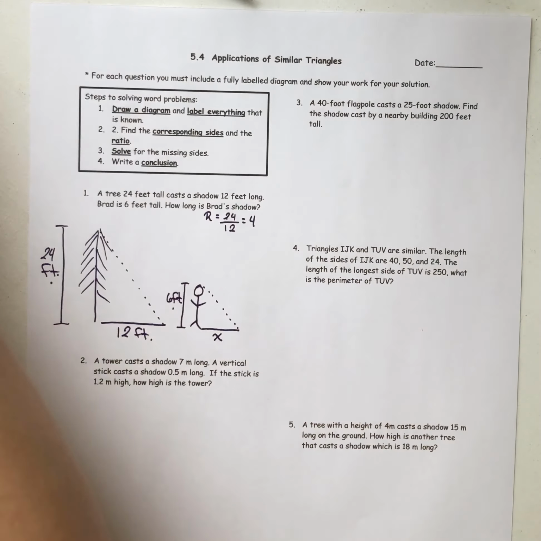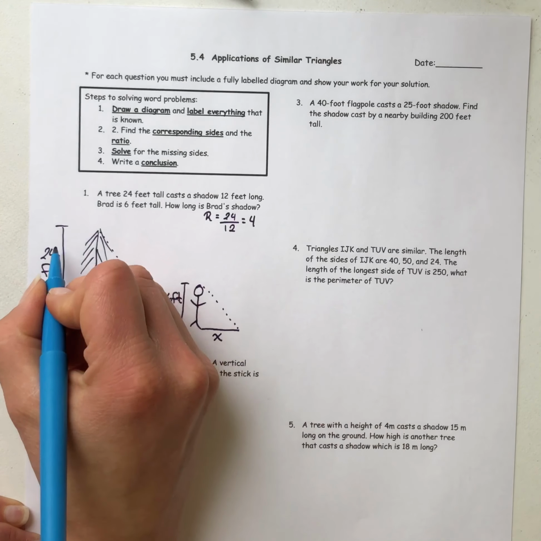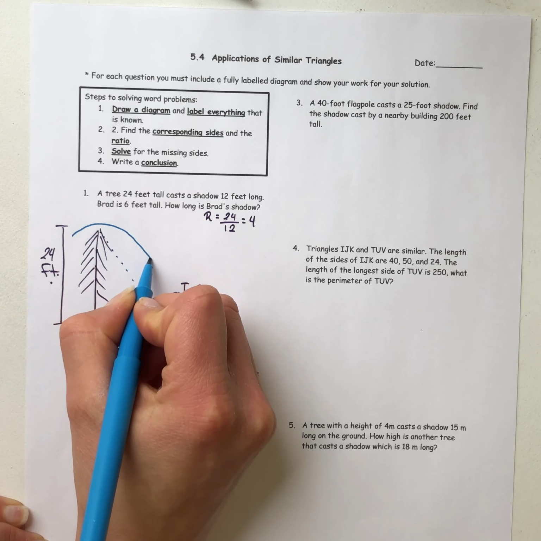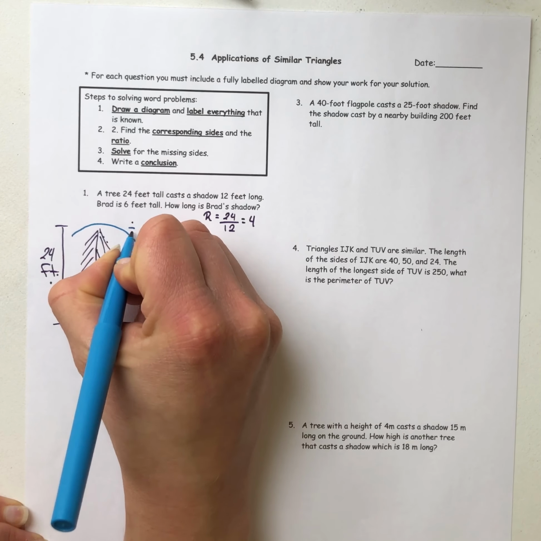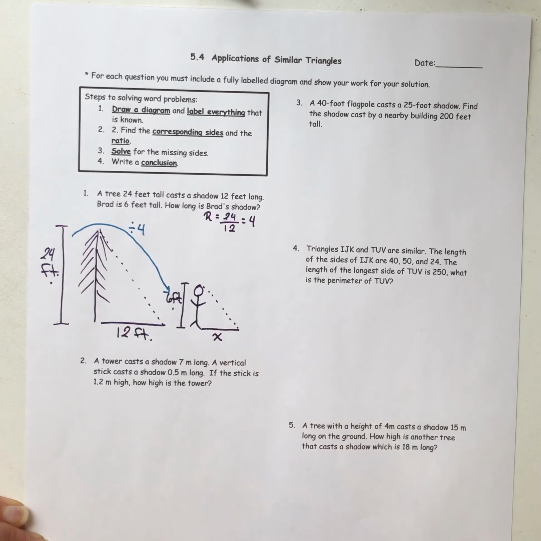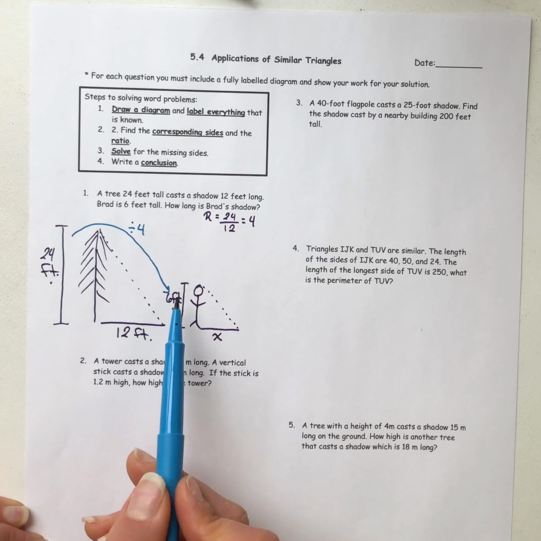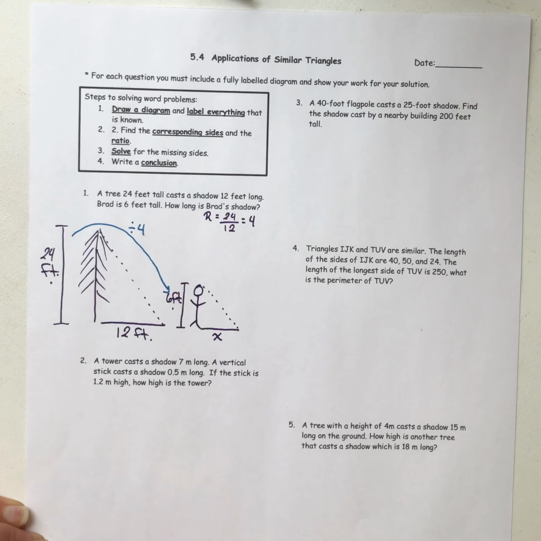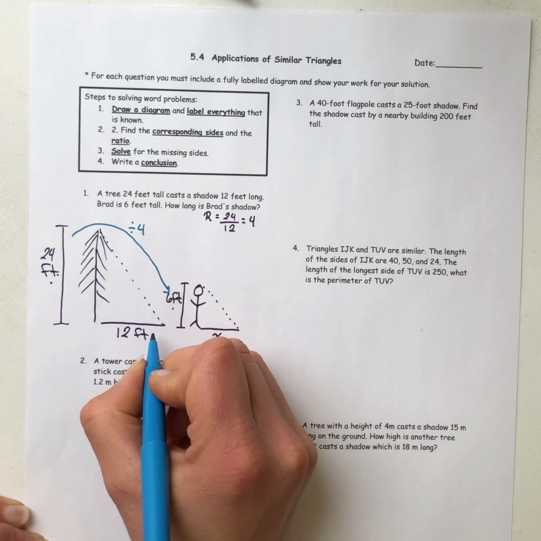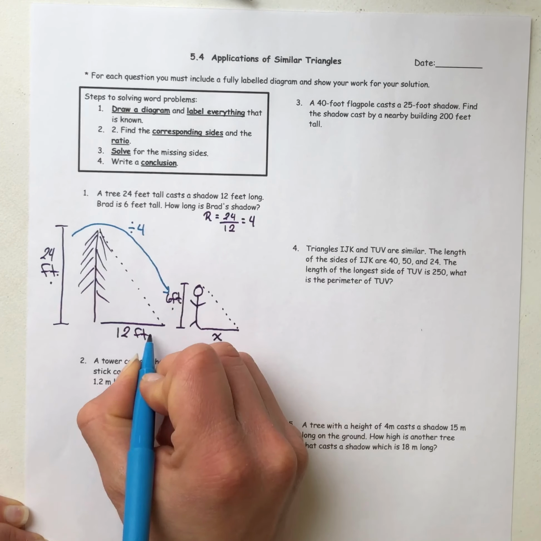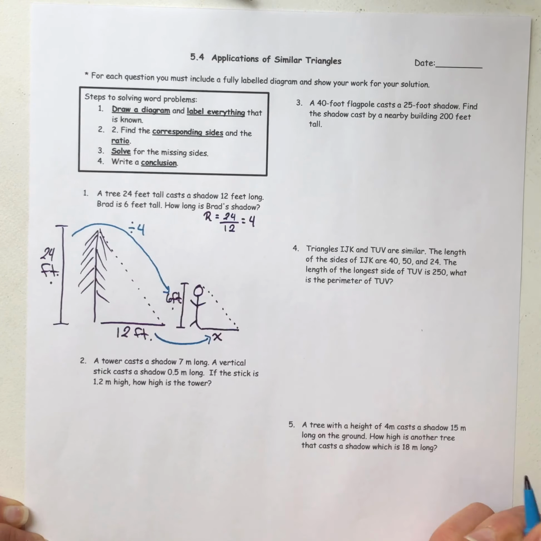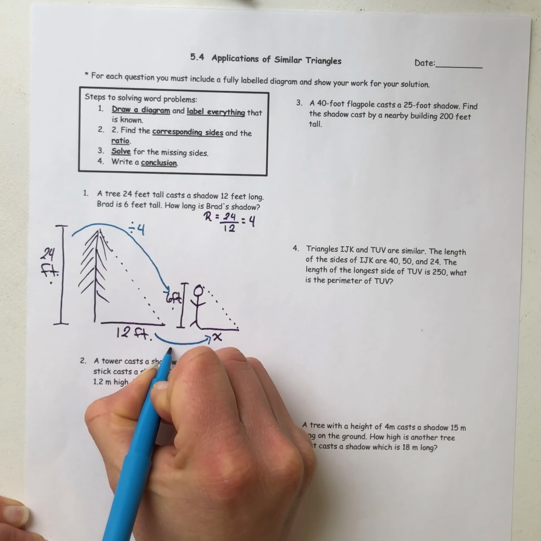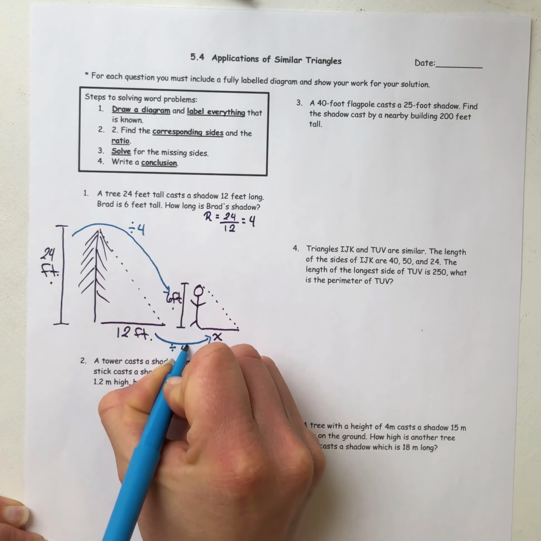To go from 24 to 6, we are dividing by 4, because we're going from our big triangle to our small triangle. And when we go from our big triangle to our small triangle, we divide. So to get our X, we take our 12 feet and do the same thing: divide by 4.